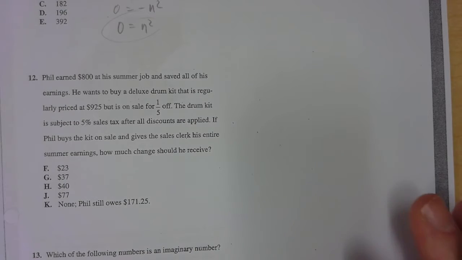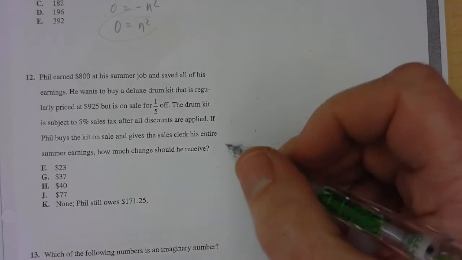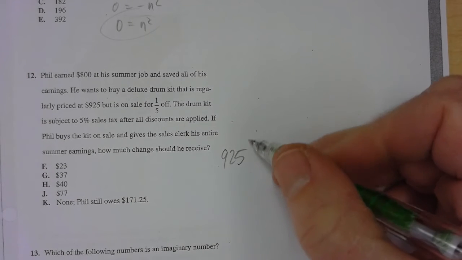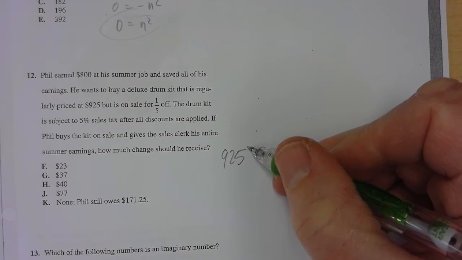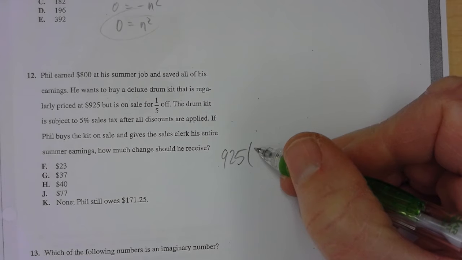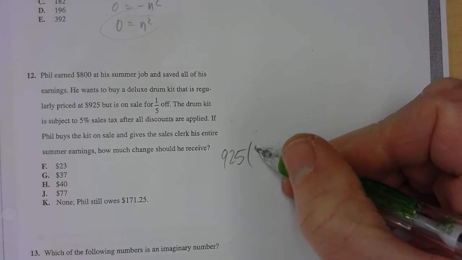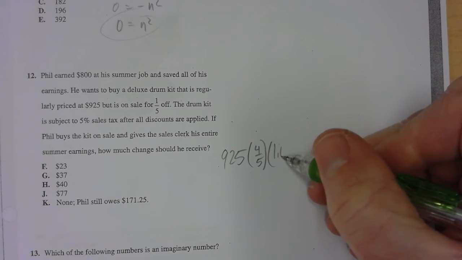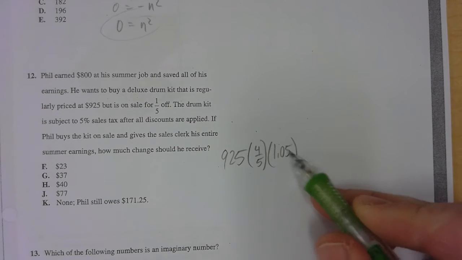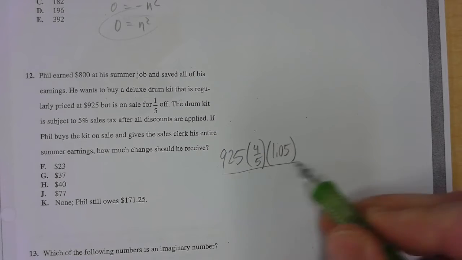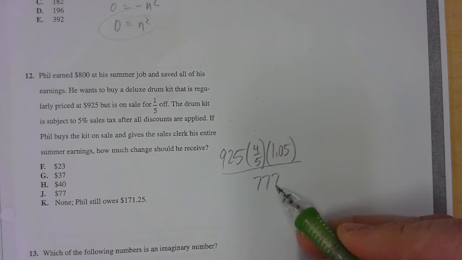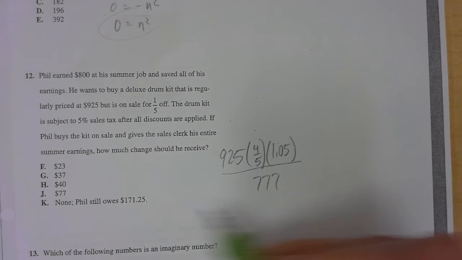Phil has saved $800. $925 is what he wants. He's getting it off. So he's getting off 1/5, which means he's keeping 4/5. And then he's adding on sales tax, which is 1.05. So that's adding on to the dollar. If you multiply those 3 things together, it's $777. So that means he's getting back $23 from his $800.